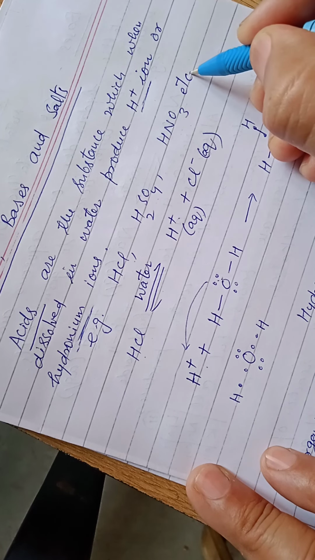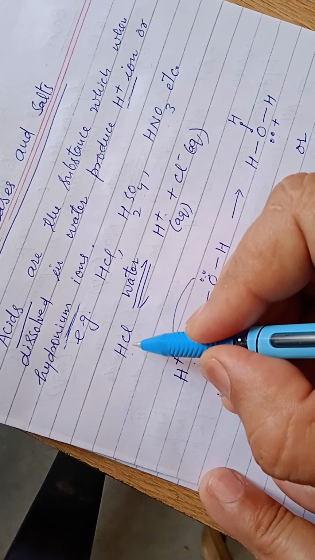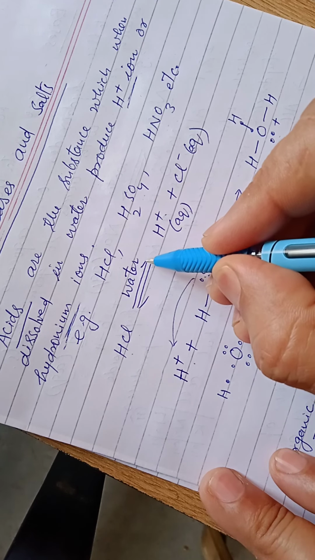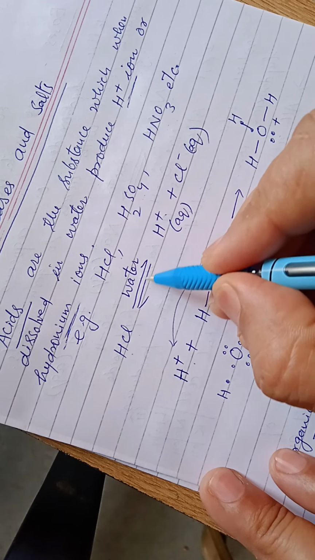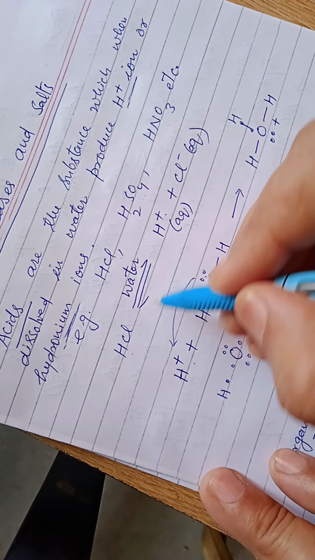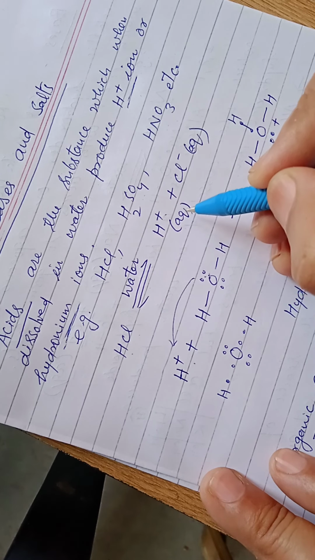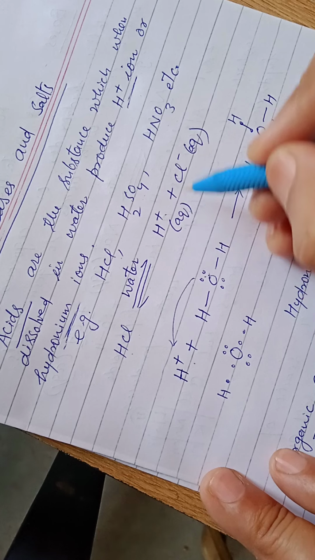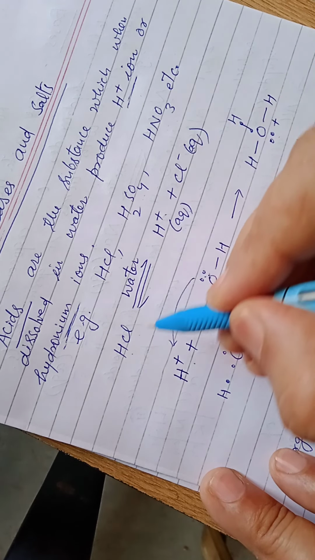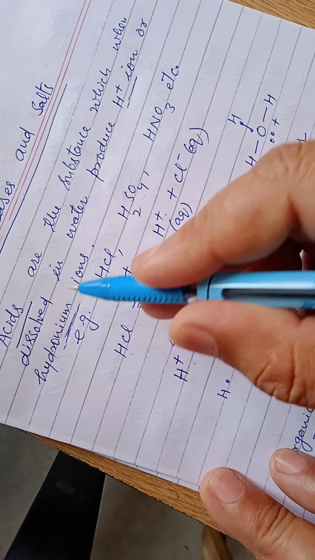When an acid dissolves in water, the reaction is reversible. It produces hydrogen ions in aqueous solution plus chloride ions in aqueous solution. If it produces a hydrogen ion, then it is an acid.